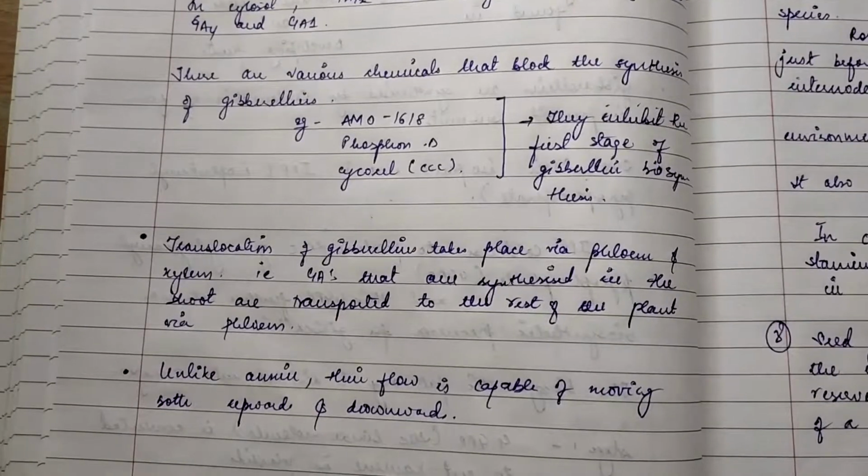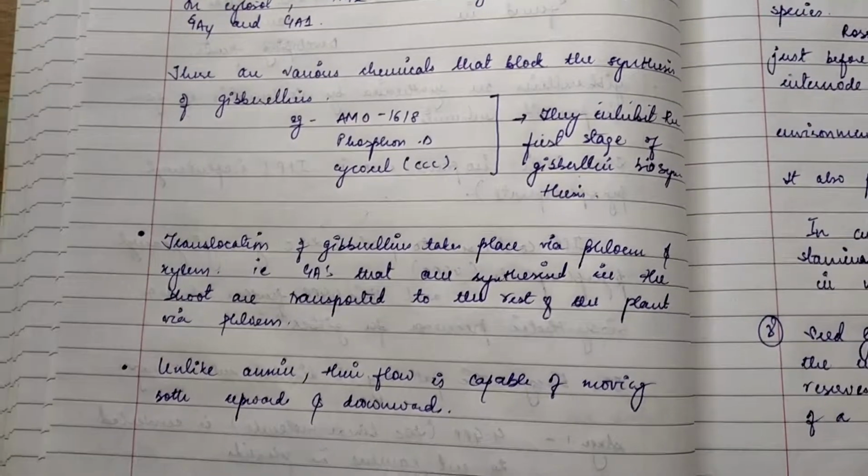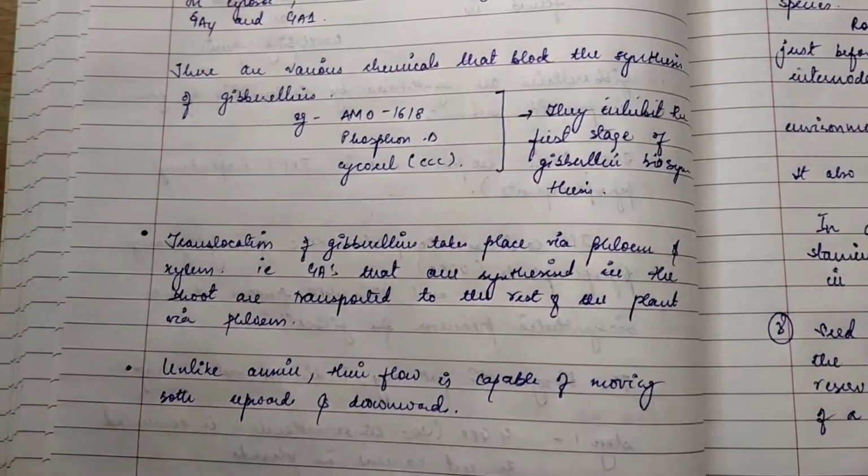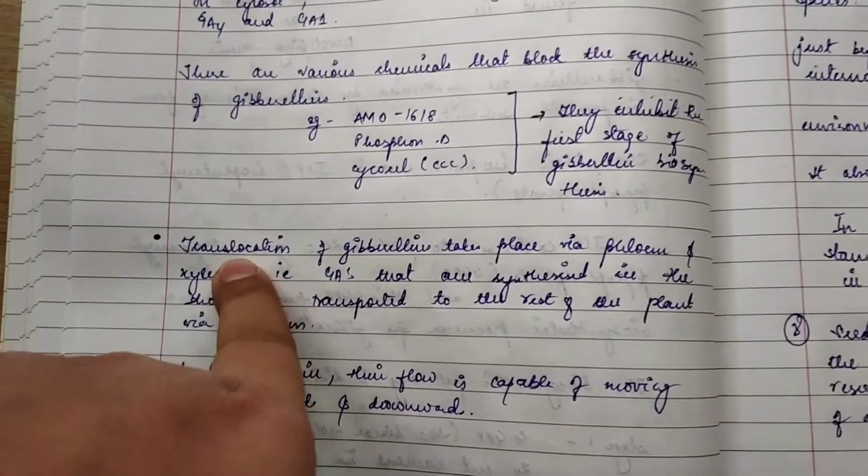Now translocation of gibberellin takes place by phloem and xylem. दोनों हमारा stelar system होता है जिसकी वजह से हमारा translocation होता है. And this also has a detailed video on translocation की.